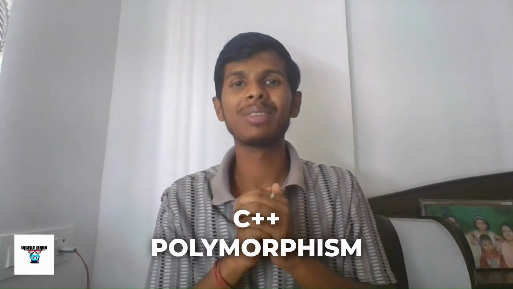Tired of rigid, inflexible C++ code? Imagine writing a single line that can magically adapt to perform different actions based on the object according to its interactivity. That's the power of C++ polymorphism.